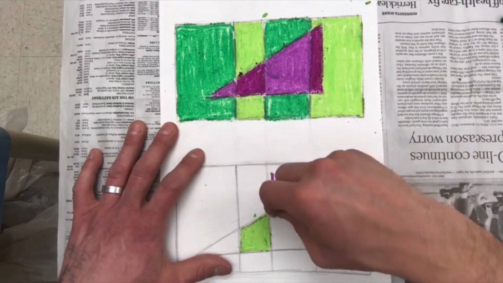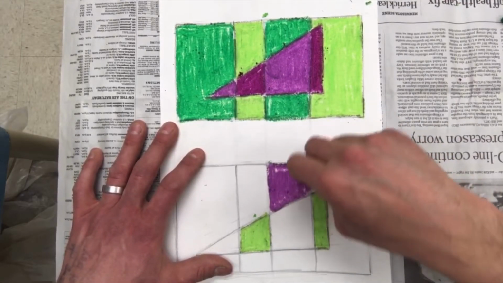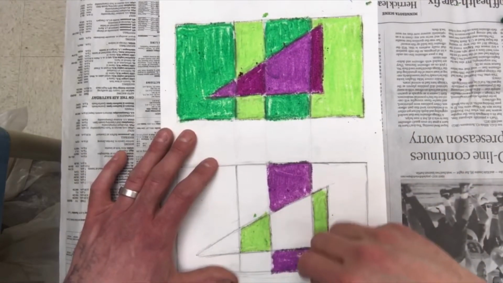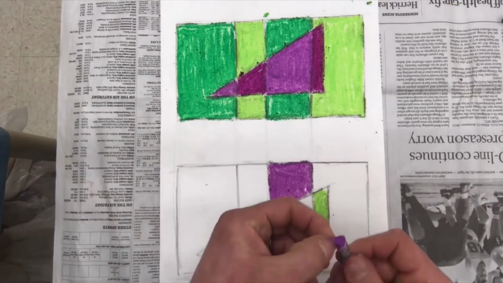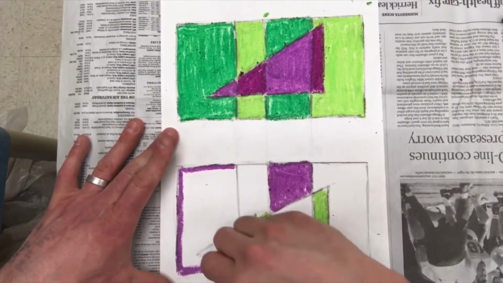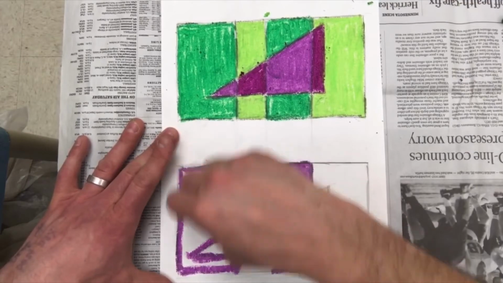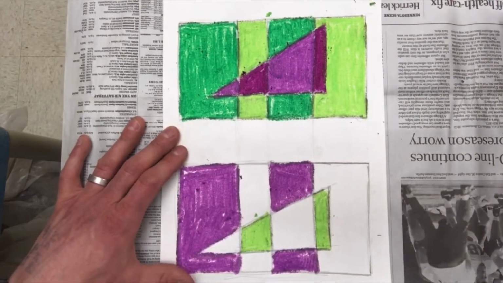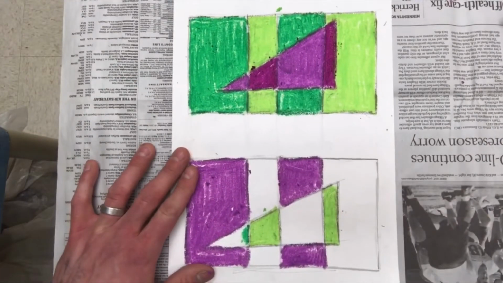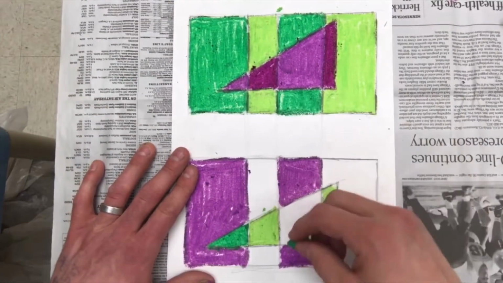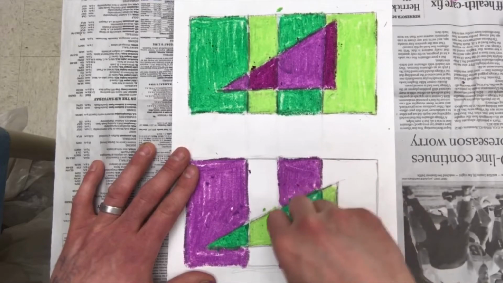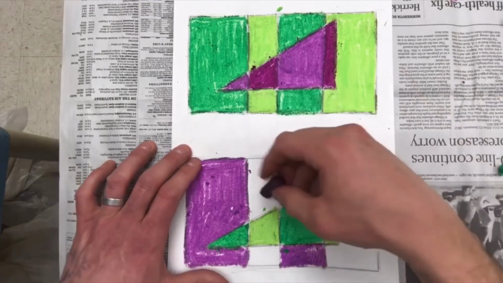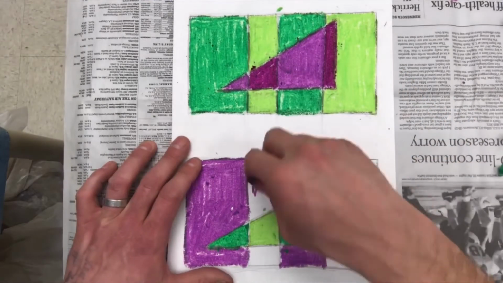Now notice that I'm checking my original composition and flipping the foreground with the background. In the first drawing, the triangle was purple, so that means in the second drawing, my background should be purple. So I'm trying to create dark purple with dark green and light green with light purple. So I'm trying to flip that and make them contrast each other.